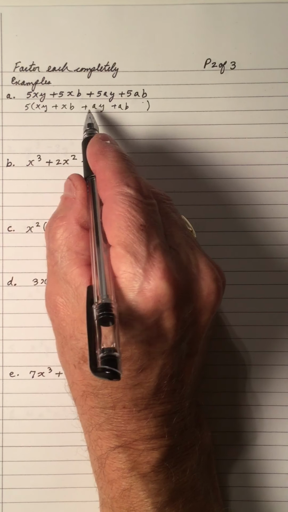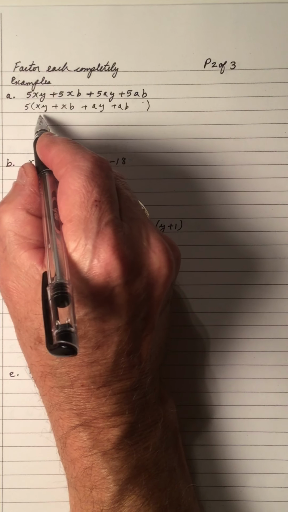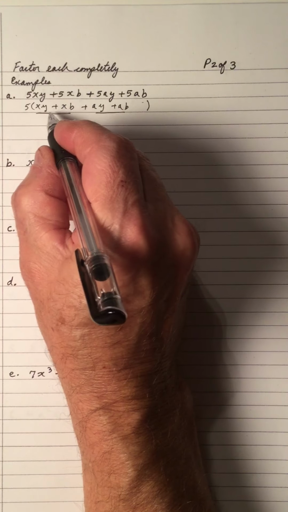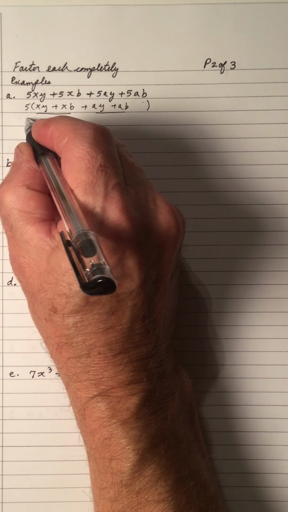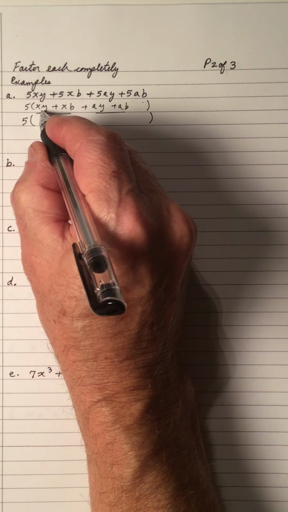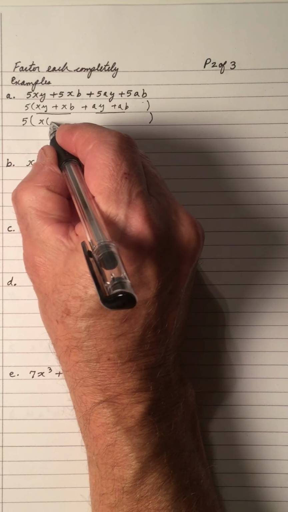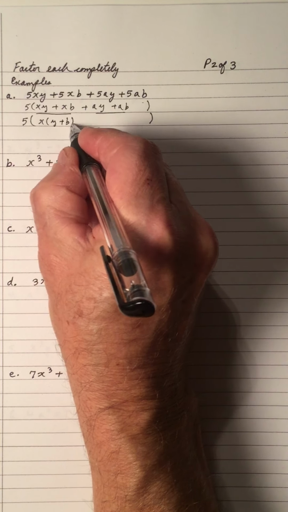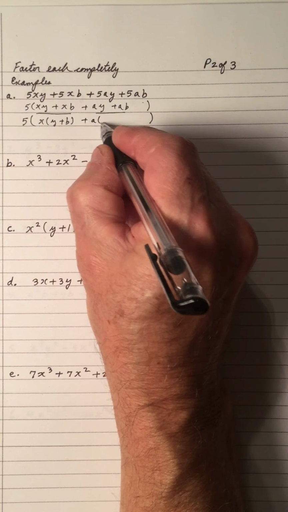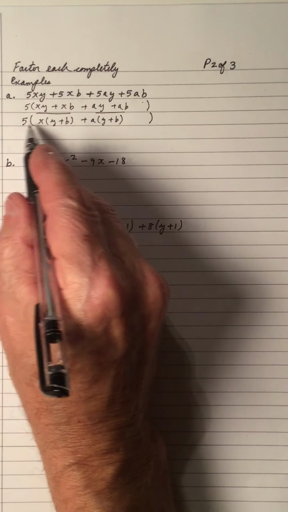Now we have 4 terms, so we can try to work it out by what we call grouping, because we go with the first pair and the second pair. So that gives us, let's see, I have to keep writing the 5 down because it stays on the outside. So I take x out because it's common. So x out, that gives me a y plus b. And that's a plus. There's an a common, so I take the a out and I get a y plus b. So notice I'm working on the inside bracket.